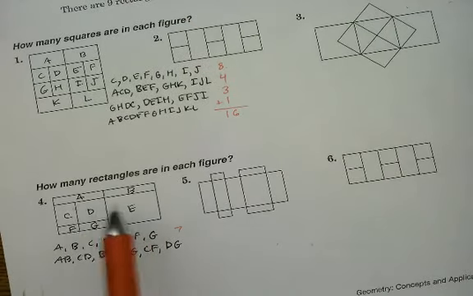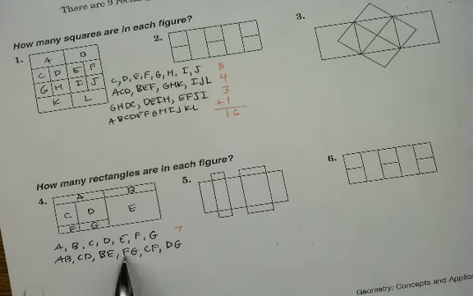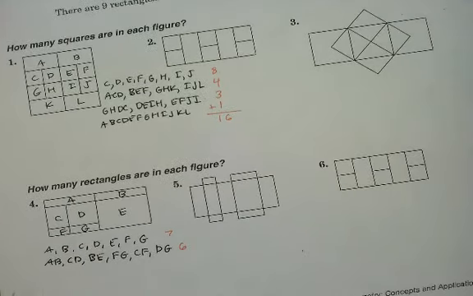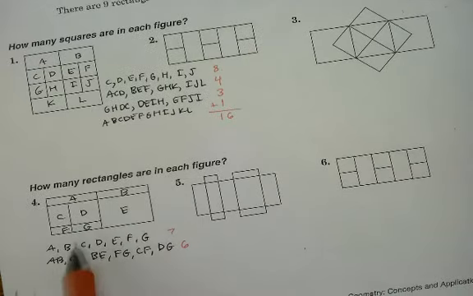I'm going to take a second and make sure I have all of them. I'm thinking that I do, but sometimes this is tough to make sure that you have all of them. Okay, so those are all with 2 letters. I think I got them all. Looks like there's 6.